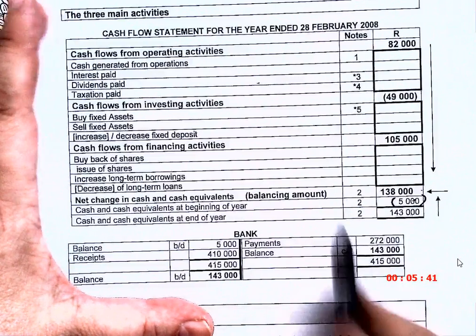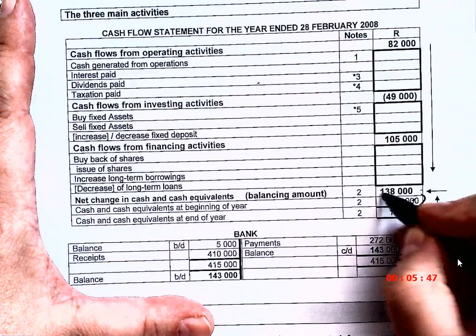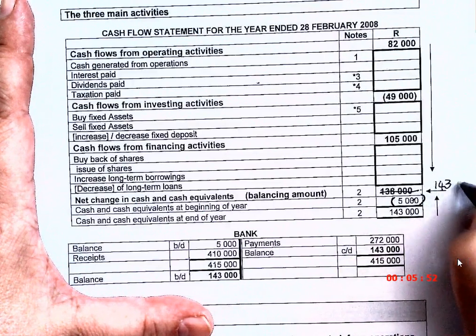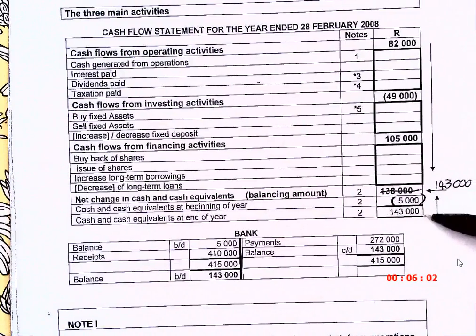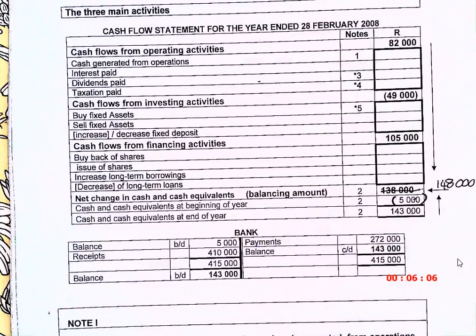How will it change my net cash that came in? Can you see now it will no longer be 138, it would be 143 because more cash had to come in to cover the negative bank, to end in a positive bank. Not 143, 148, sorry. Is everybody sharp? Yes. But don't think too deep about this.